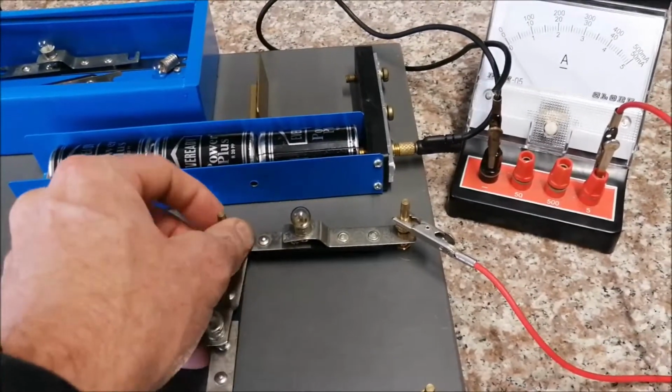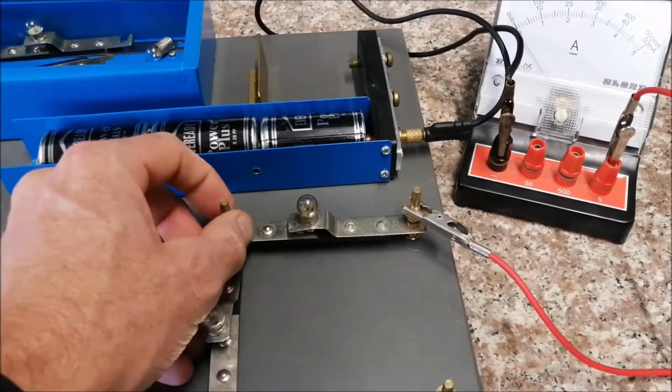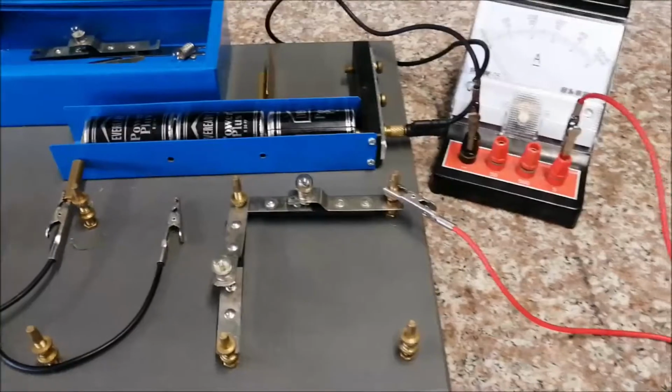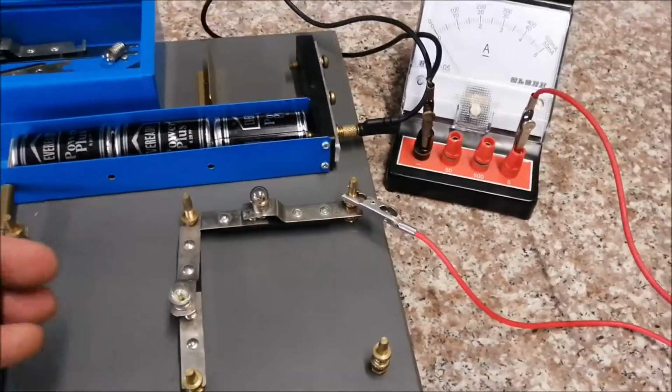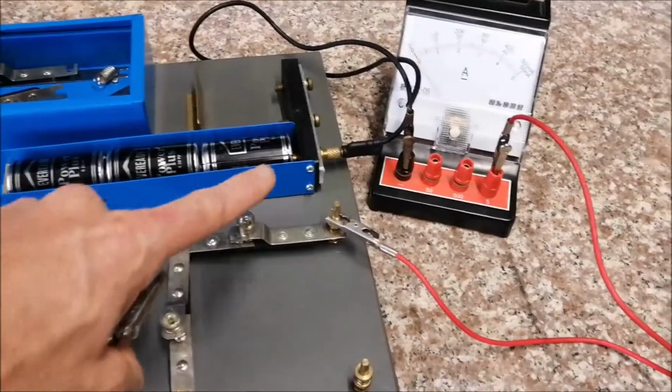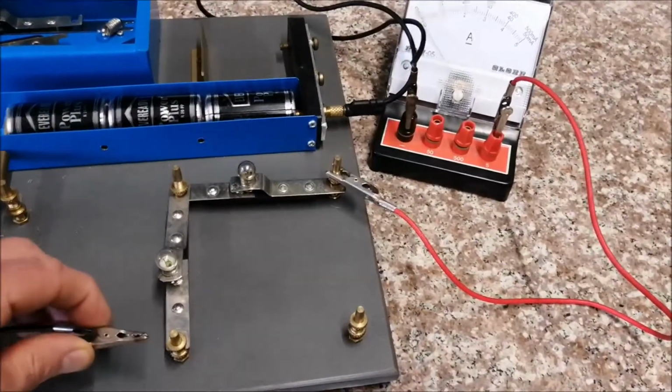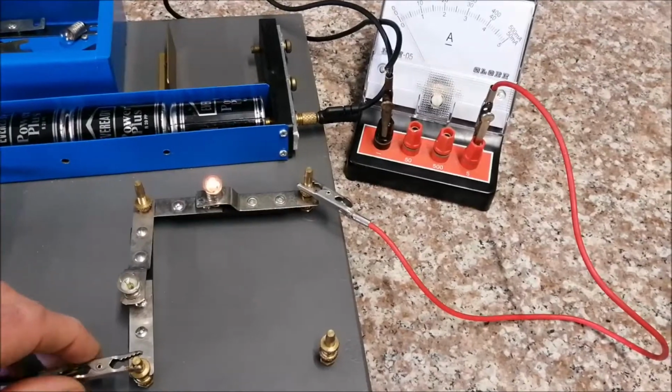Remember that we had the ammeter reading 0.2 of an amp when we had one globe in the circuit. Now what we've done is we've added a globe to the circuit, so we have doubled the amount of resistance. Let's have a look and see what happens to the current.